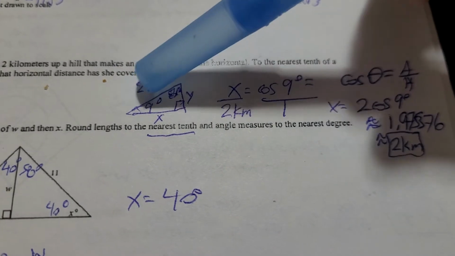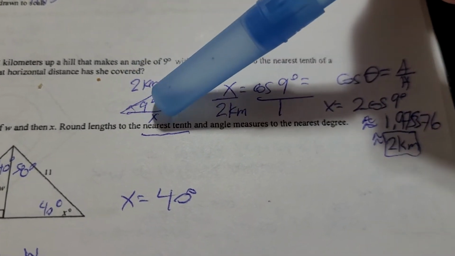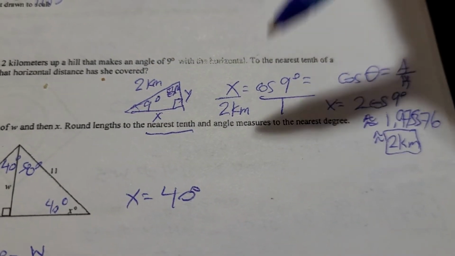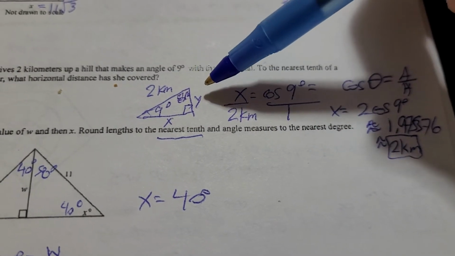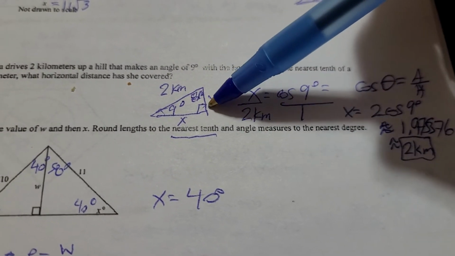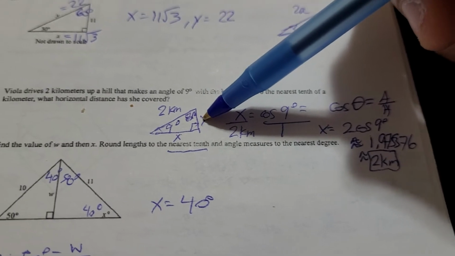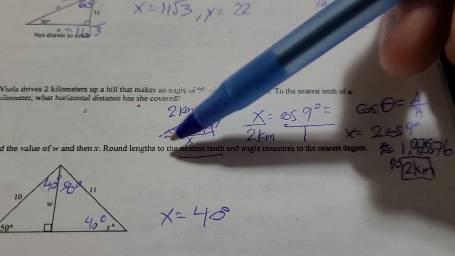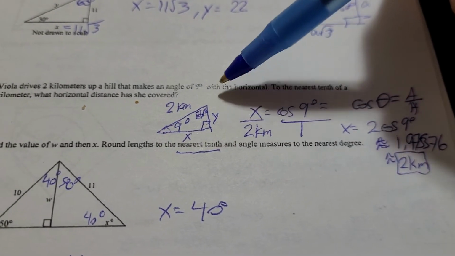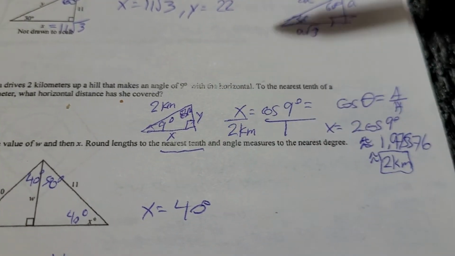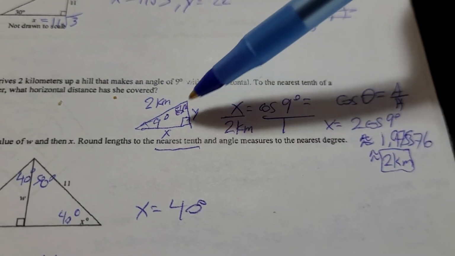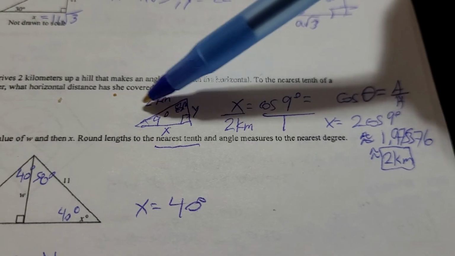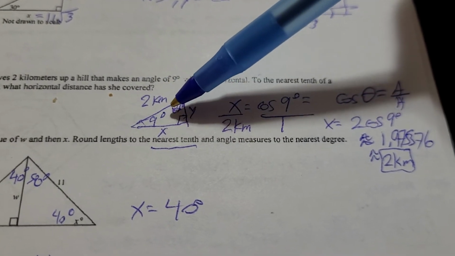So in other words, you're going to go up the hill 2 kilometers. This is just 9 degrees. I'm being basically asked what is x here. I put the y in here just to show that this is x, that's horizontal, and my y is vertical, but the y is unimportant here. I'm just looking for this here. Well, I have this angle and I have the hypotenuse, so I'm going to use cosine.